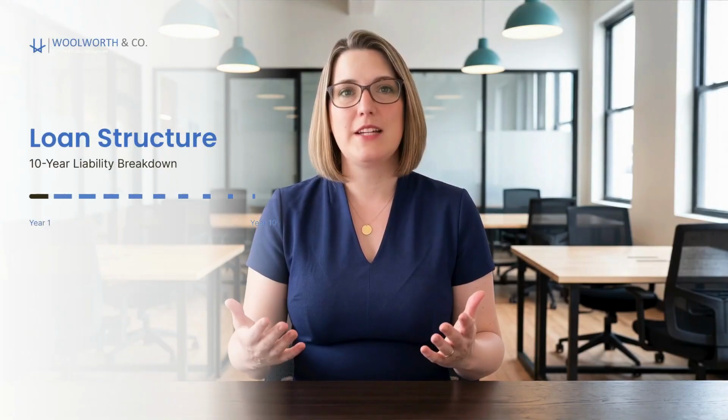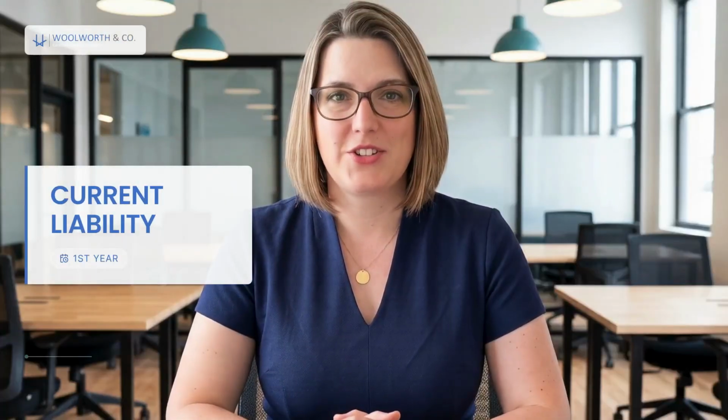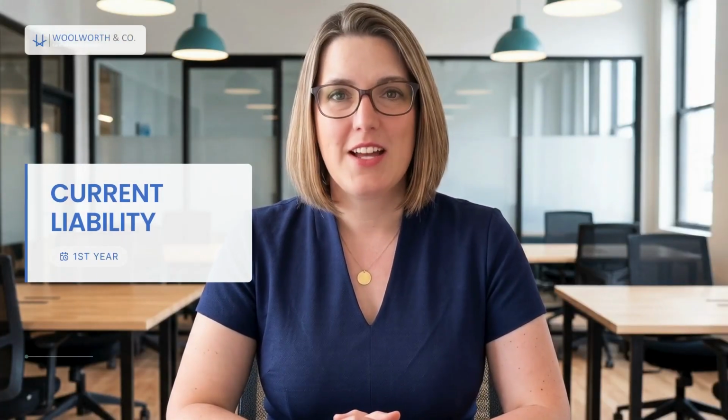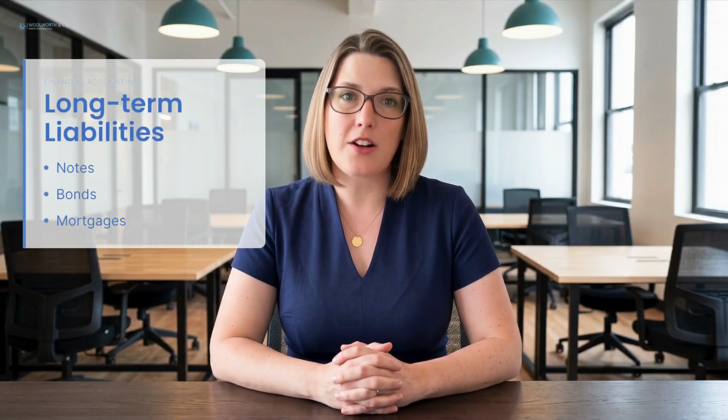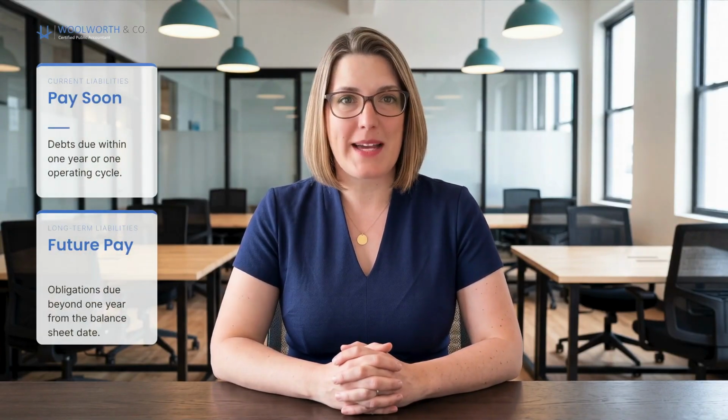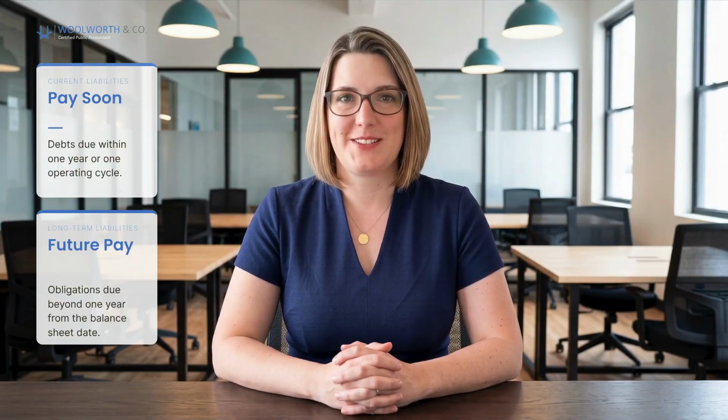One item that causes confusion is the current portion of long-term debt. Suppose a company has a 10-year loan. The amount due within the next year is reported as a current liability. The remaining balance is long-term. Long-term liabilities are obligations not expected to be paid within the next year, like bonds or mortgage obligations. Separating them helps users see how much the company must pay soon, compared with obligations due later.